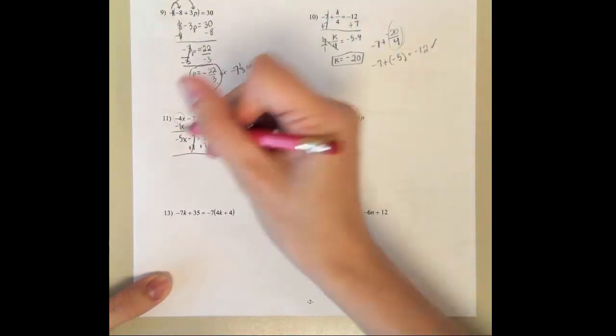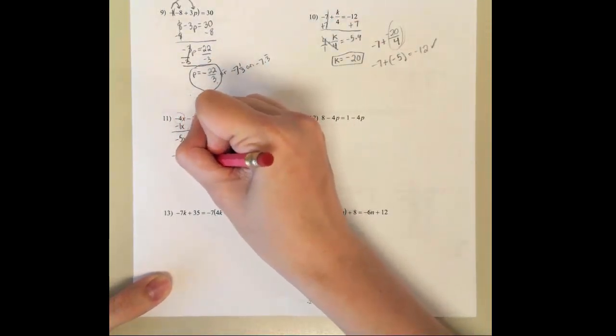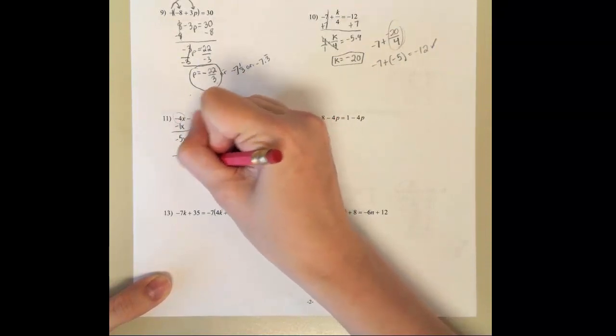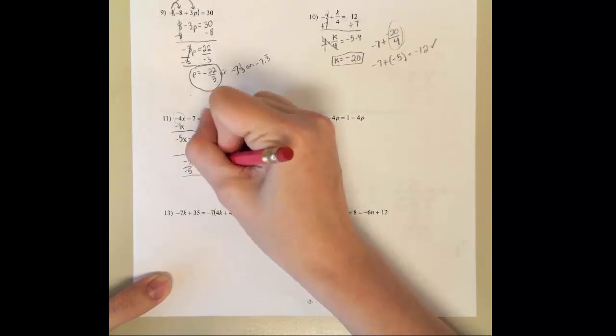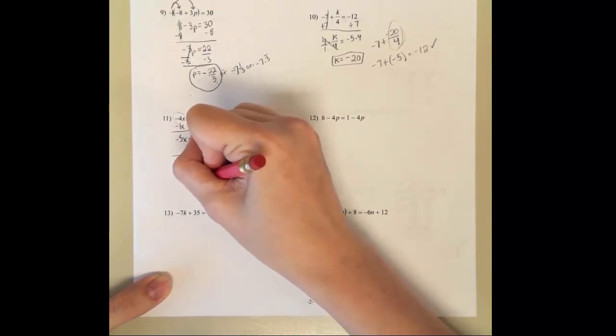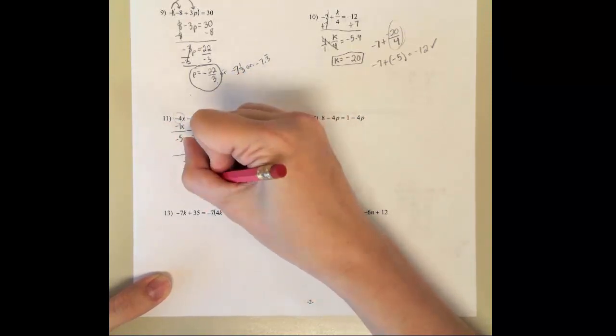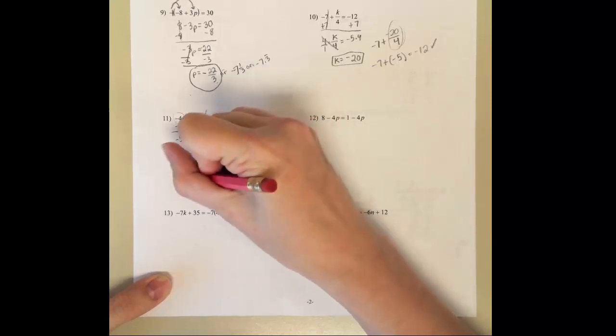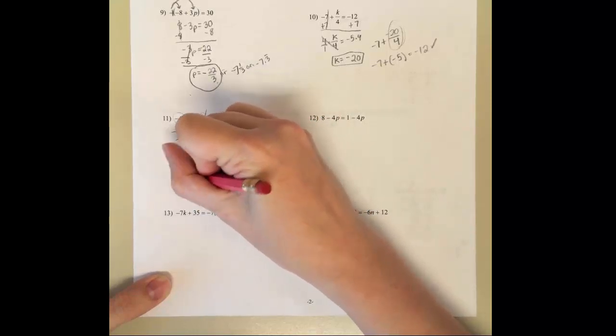So add 7, -5x equals 15. I'm going to divide by -5. So x equals, a positive divided by a negative is a negative. 15 divided by 5 is 3. So it's -3.